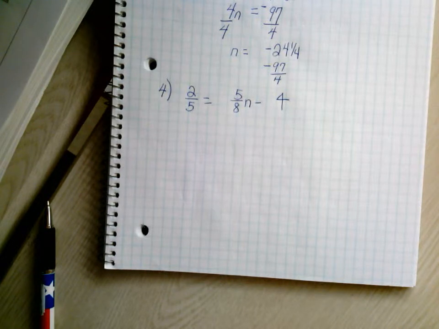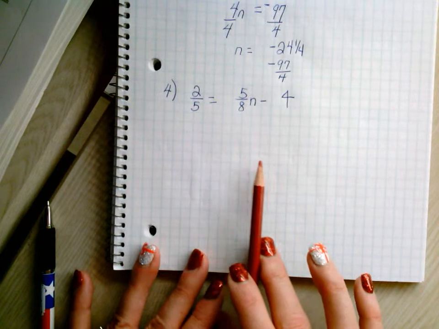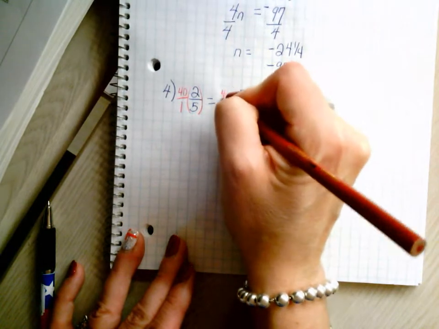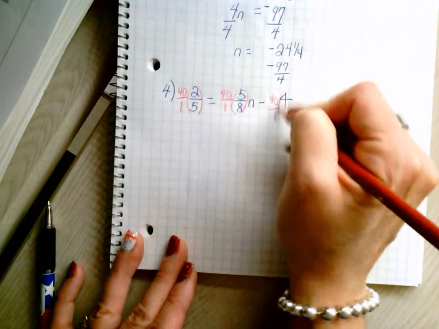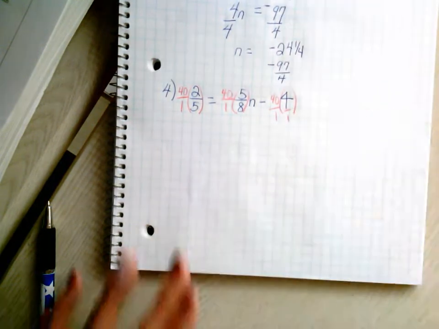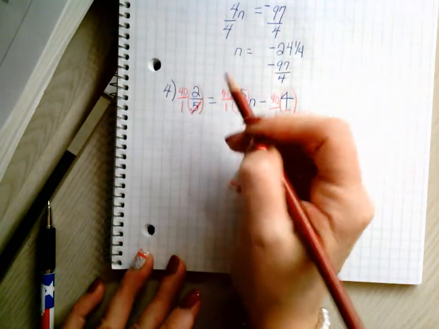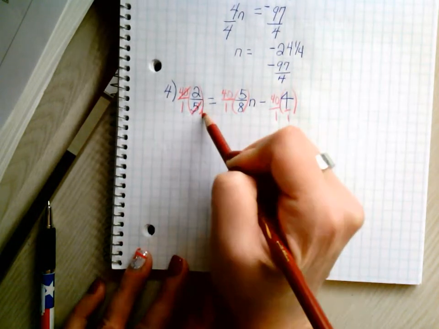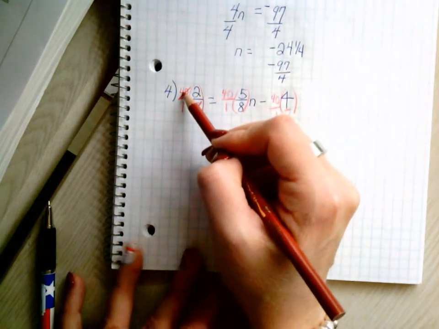What am I going to multiply by? Not 20. I think you were right. Yep, 40. 40 over 1. I'm going to throw a 1 underneath that there as well. Okay, let's do our canceling. These are both divisible by 5. The 5 becomes a 1 because 5 divided by 5 is 1. And the 40 becomes an 8 because 40 divided by 5 is 8.